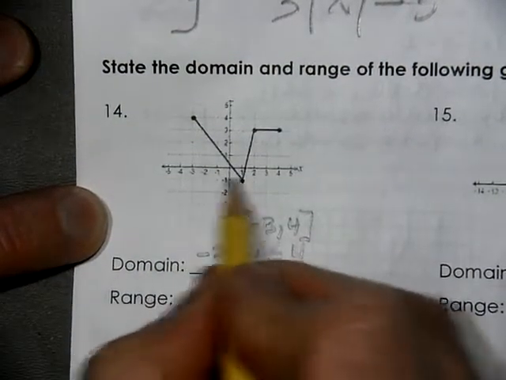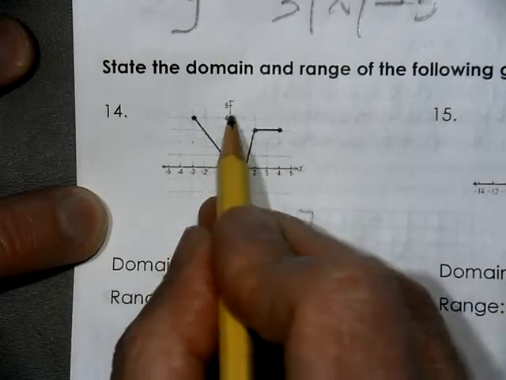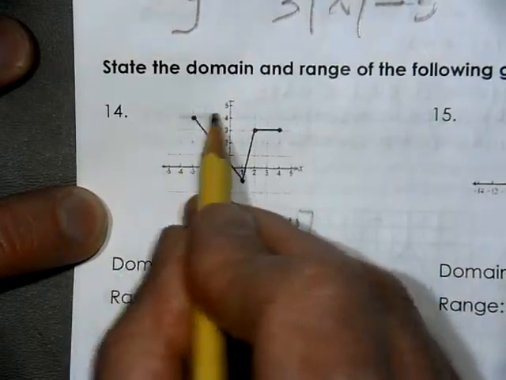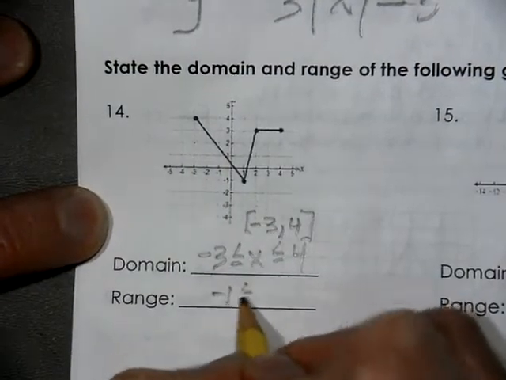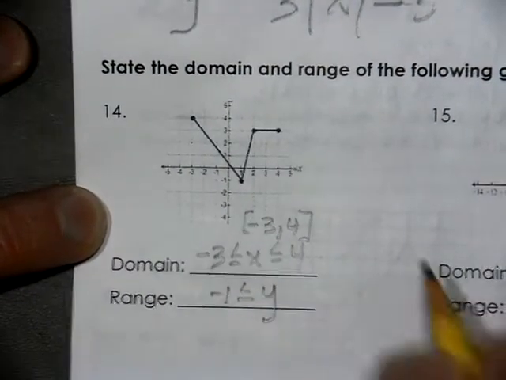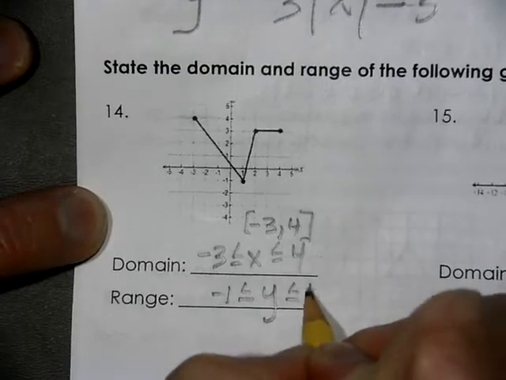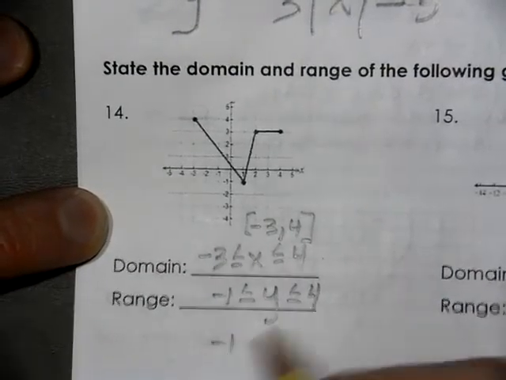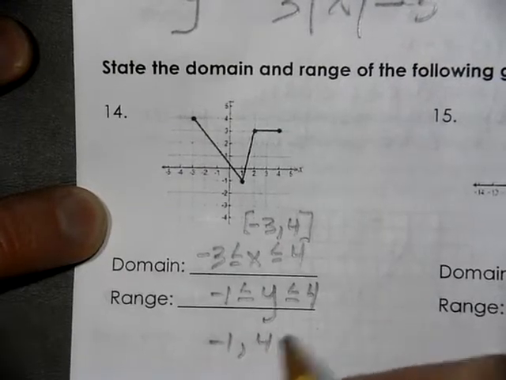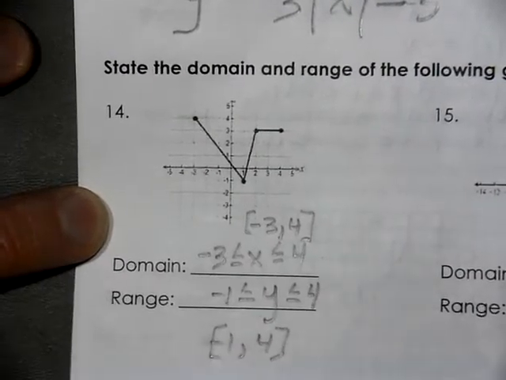The range goes from -1 up to 4. Watch this guy. Up to 4 is your highest point. -1, including all the way up to 4. So -1 all the way up to 4, and it would include both of those.